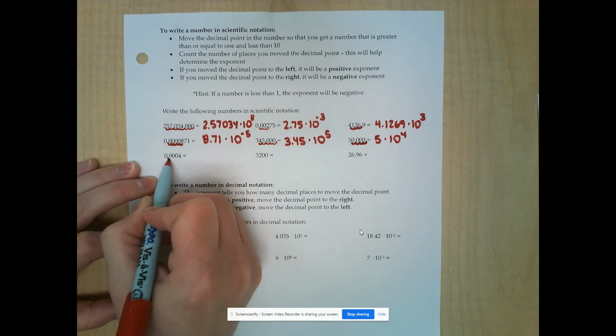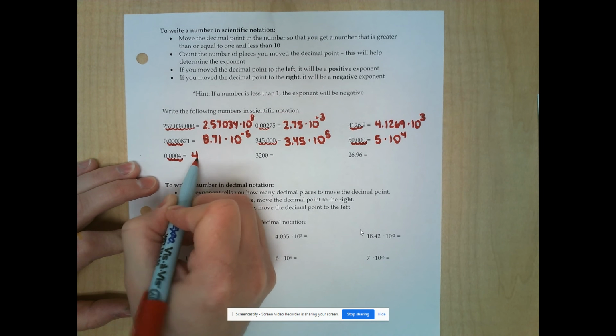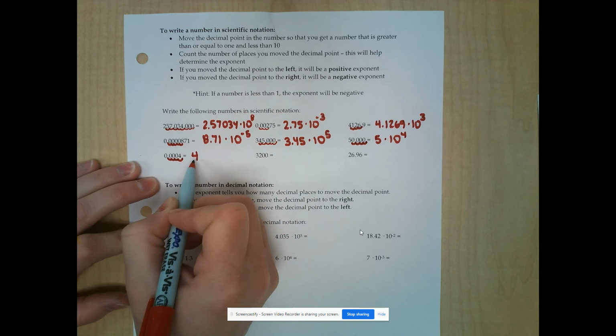Small number, move it 1, 2, 3, 4 past the 4. So I have just a 4. You could put 4.0, but there's no point.